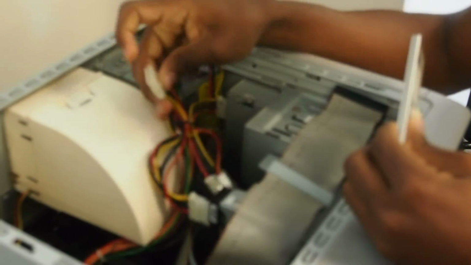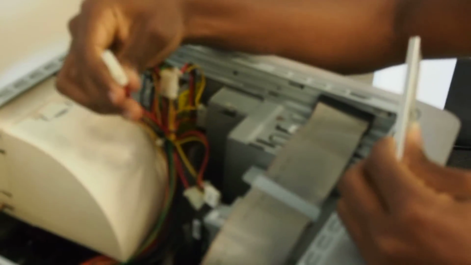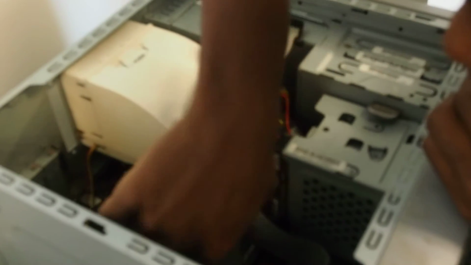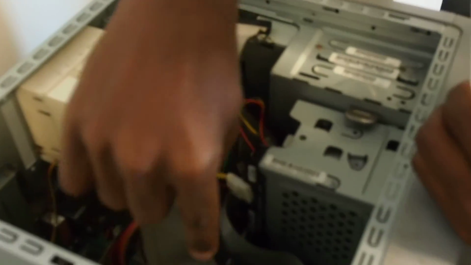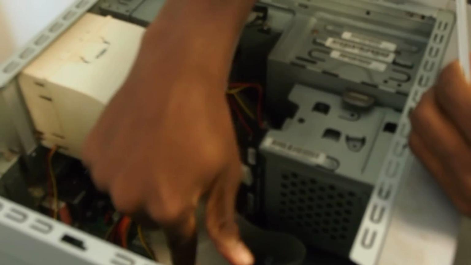If you look here in the cable, you see a lot of white connectors of the cable, and these white connectors are connected to several components. Like this motherboard has a place where you have to connect the power supply to be able to apply power to it.